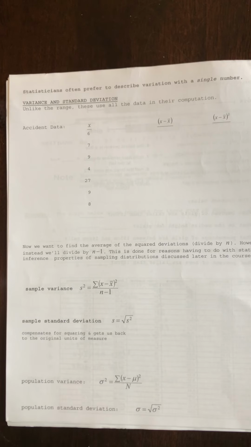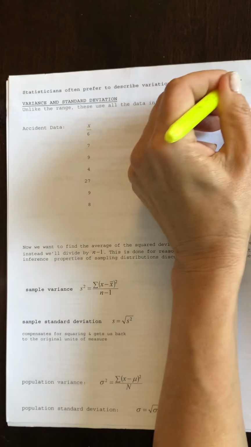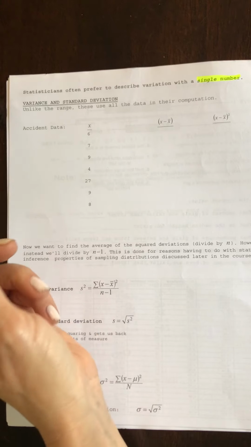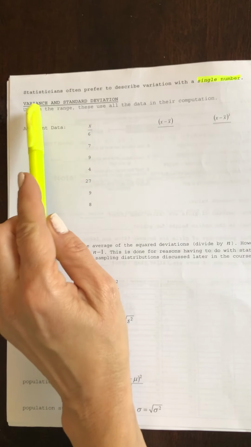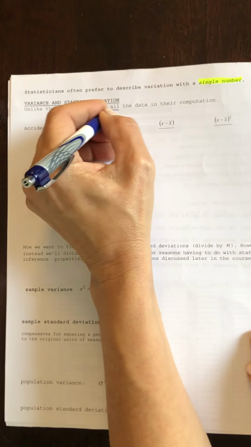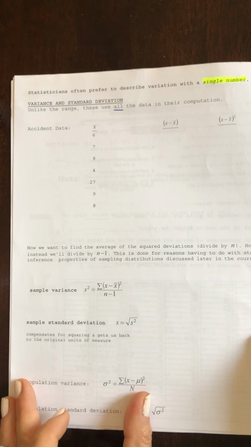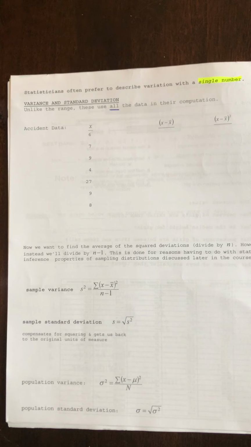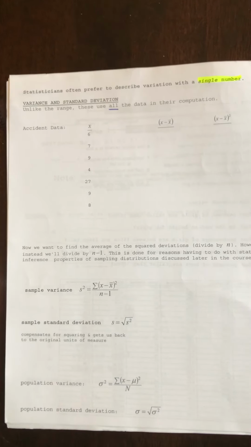Statisticians often prefer to describe variation with a single number, okay? And we've already talked about the range not being a great measure of variation. Instead, and these aren't the only measures of variation, by the way, they prefer the variance and the standard deviation because it takes all the data into consideration. Remember that the range only used the highest and lowest value and was very, very influenced by extreme values, so it was kind of not a very good measure. But this one will take all measures into consideration.